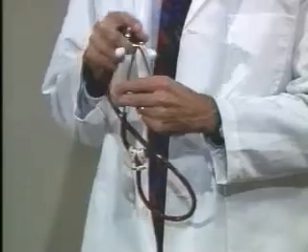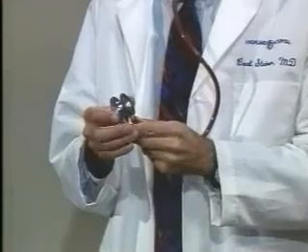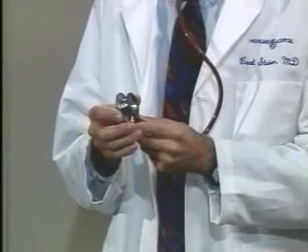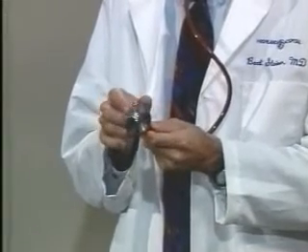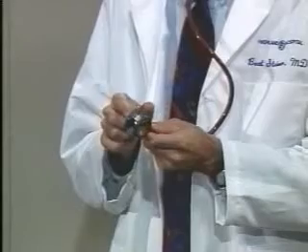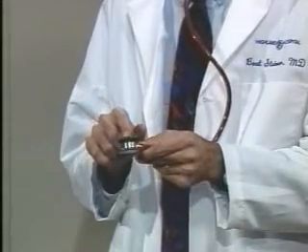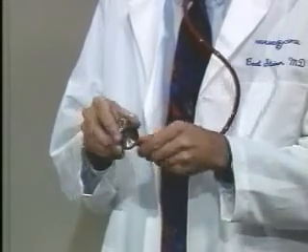Auscultation is done with a stethoscope, which is composed of earpieces, tubes, and a head that is used to pick up vibrations. Place the earpieces in the ear canal, ideally making a seal. The head is composed of a diaphragm for picking up high frequencies and a bell for low frequencies.